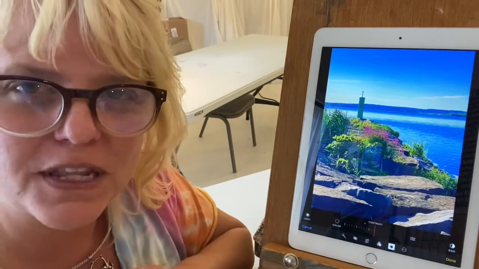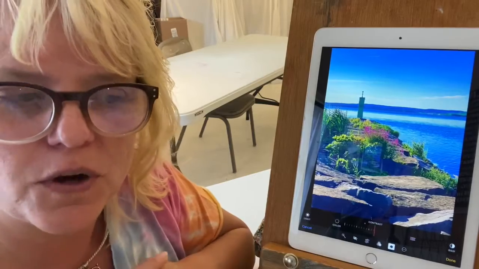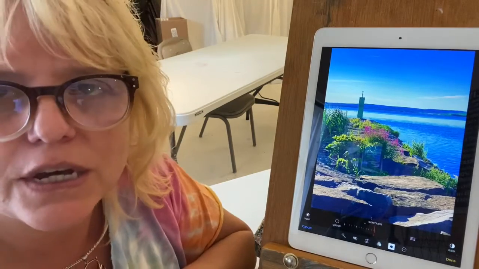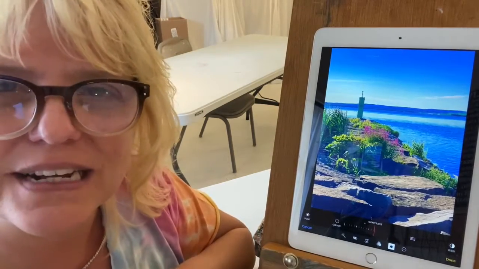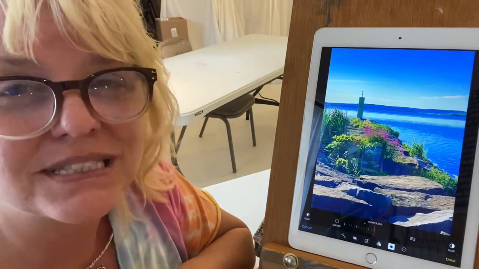So hopefully you have a little bit of fun with your device and play around with a picture or two. You know, if you don't have any pictures you want to use, grab one offline and just play with your editing tools and see what you can do. Save it a few different ways. Post them in the comments. I'd love to see them.